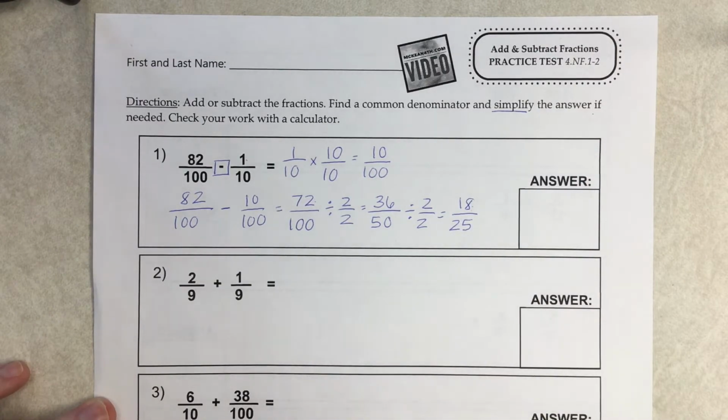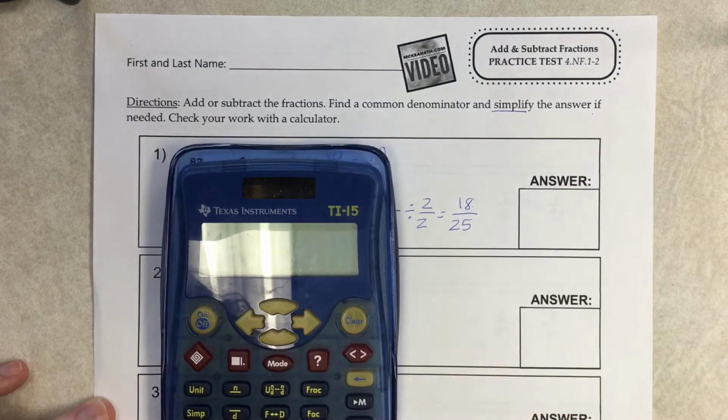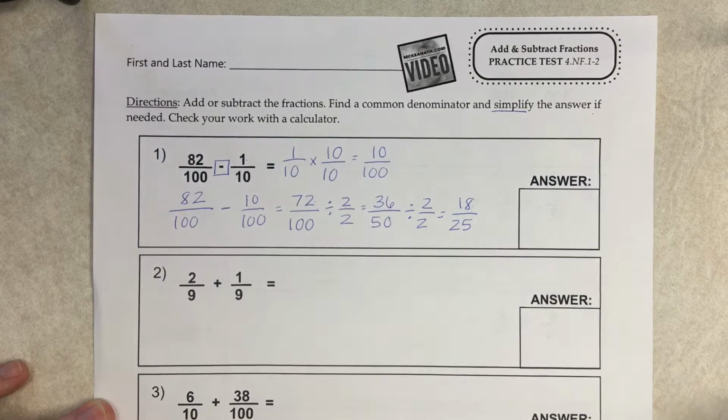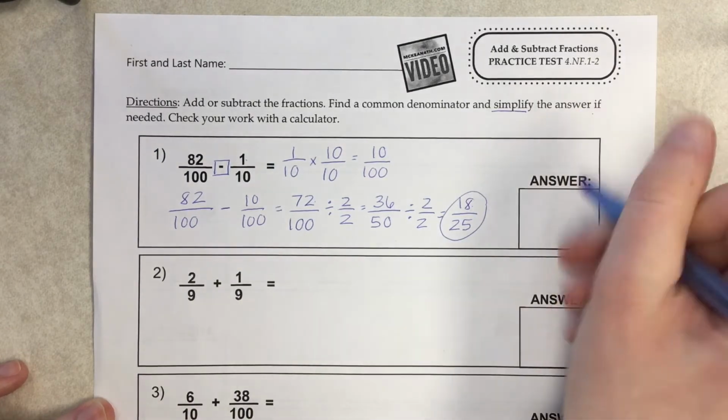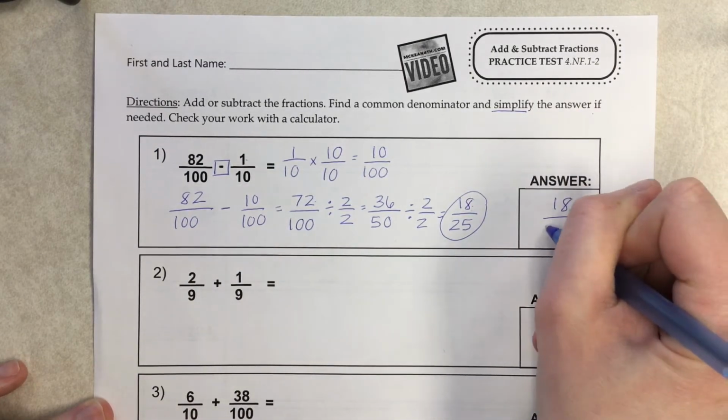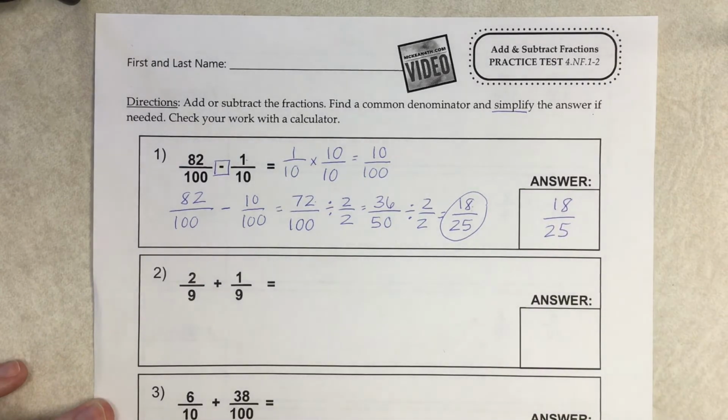So I'm guessing this is my simplified answer, but I just want to double check that on my calculator. So I'm going to type in 18 numerator, 25 denominator, simplify, and it says 18 over 25, which is what I put in, so I know that's my smallest answer. Make sure you write it in your answer box, 18/25.